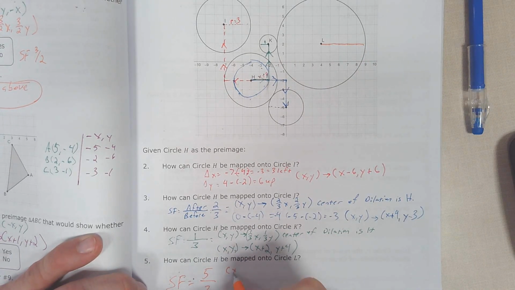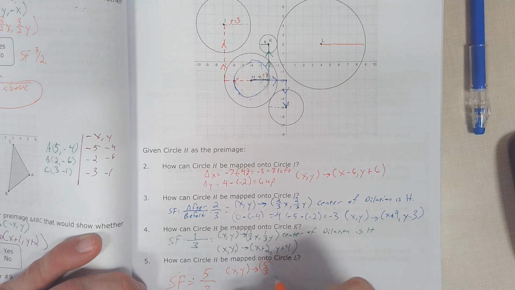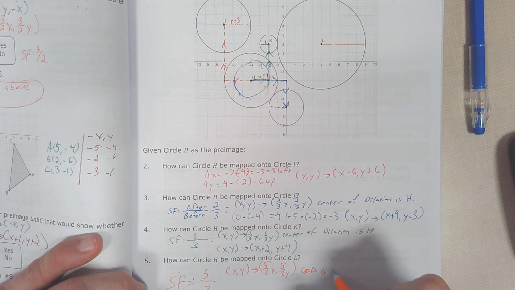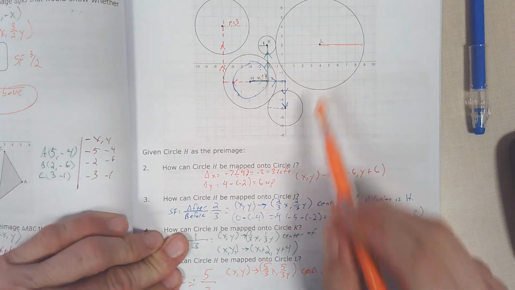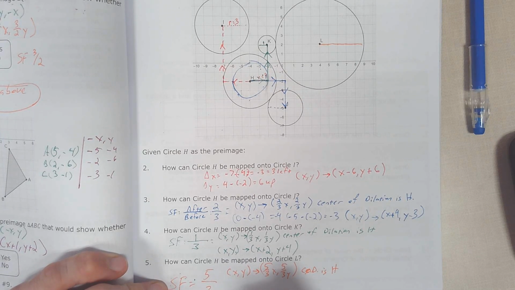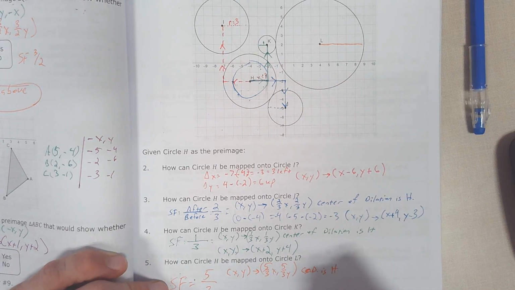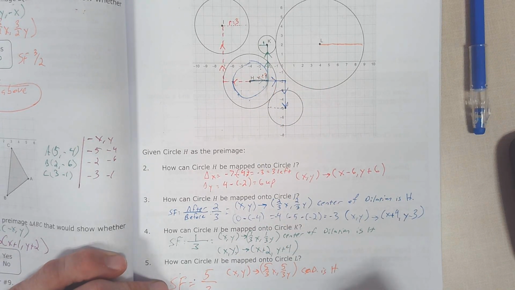So my first algebraic expression, let's do the dilation first. (x, y) goes to (5/3 x, 5/3 y). Center of dilation is H again. And then how much am I going to move over? My change in x equals my x value final minus my x value initial, which equals 4 minus negative 4, which equals 8. And then y is the same.